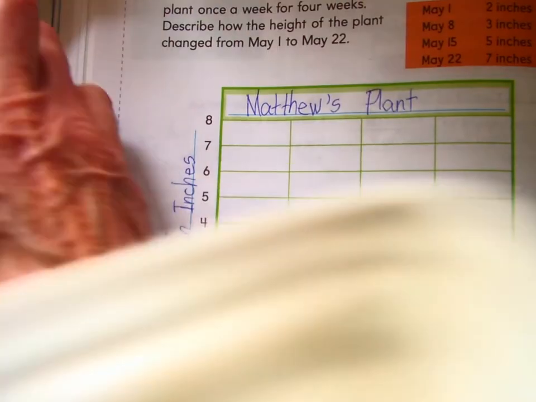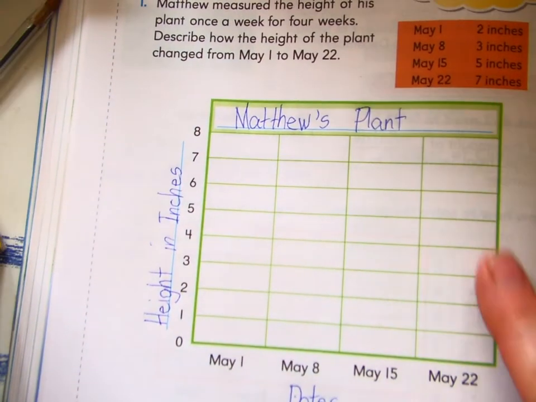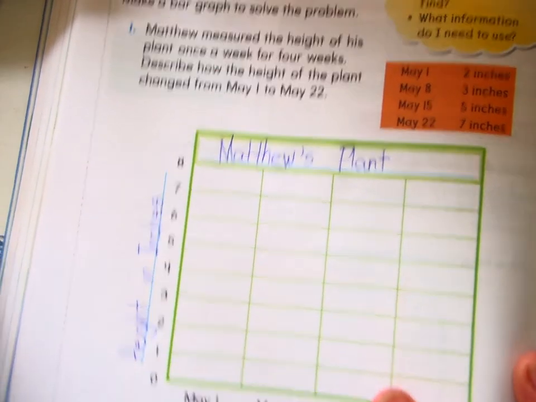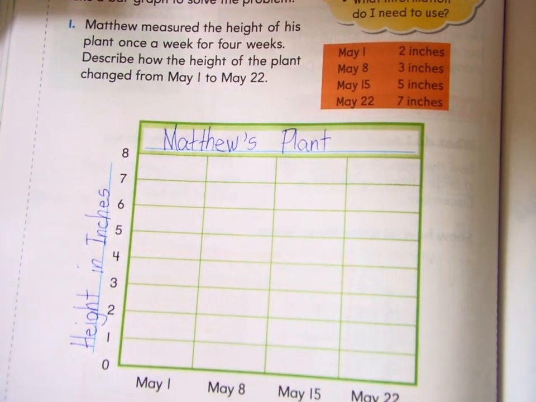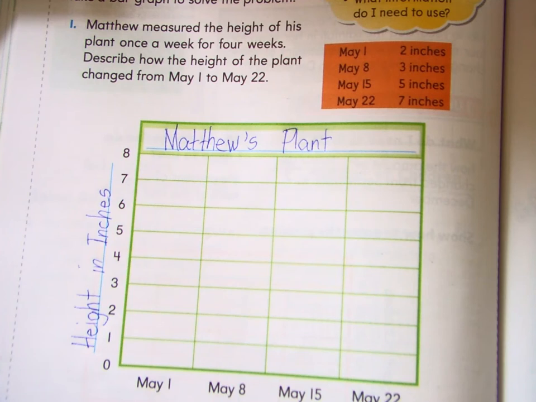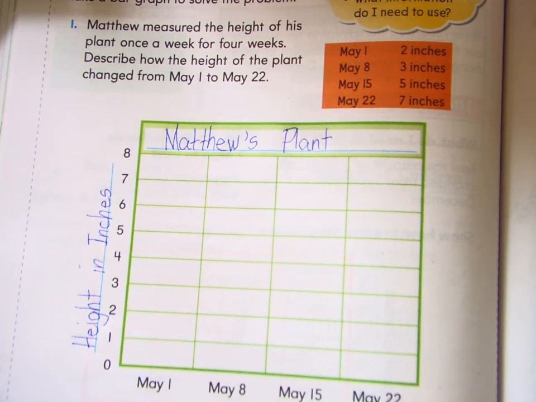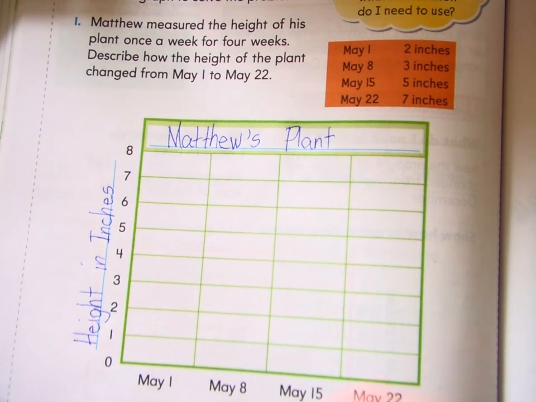Okay. So I'm going to look at my chart here that says how tall the plant was, not how much it grew. May 1st, it was 2 inches tall. So let's say I start with this one, reddish. So I'm going to do 2.